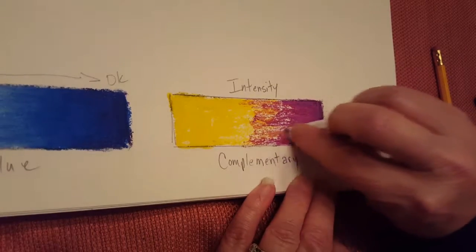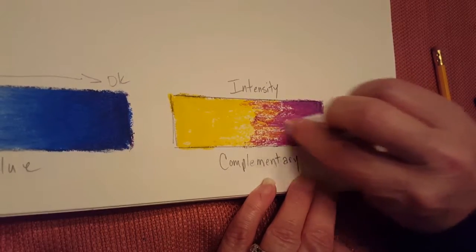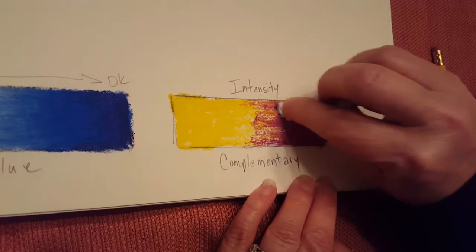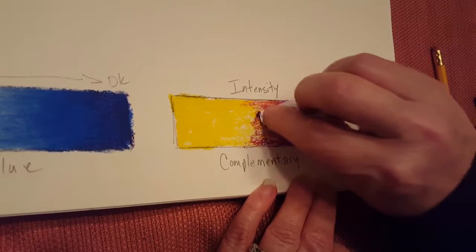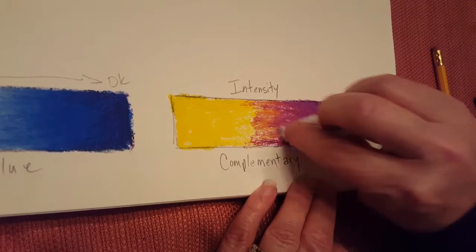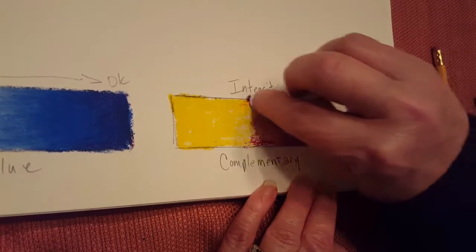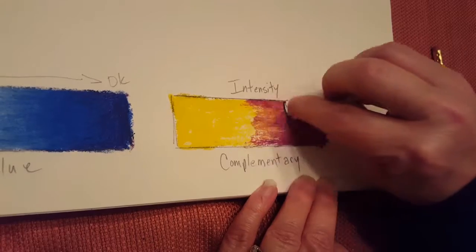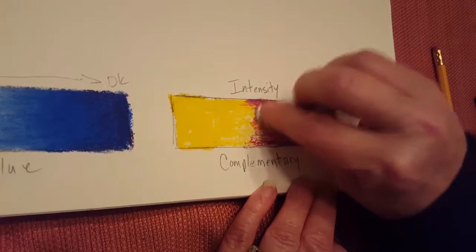Oops, I probably should have done the yellow side first. Oh well. All right, and then I'm just gradually going to pick up some of the yellow and that purple and mix it together, and you can see they're kind of neutralizing each other out. And I'm getting this really nice brown color, which is sort of nice.